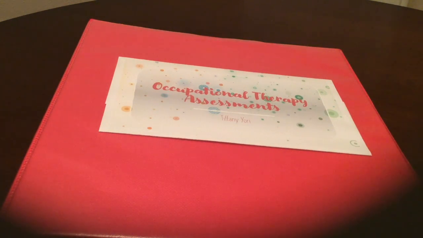Moving forward, I will be adding additional assessments I learned in other courses. This binder will also be used as a resource during fieldwork and in the future when I'm a clinician.